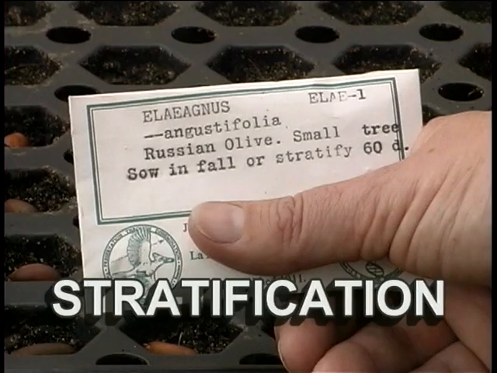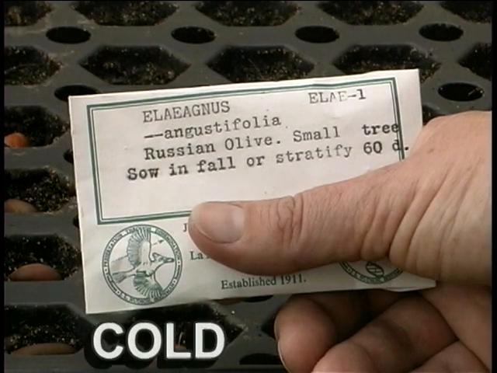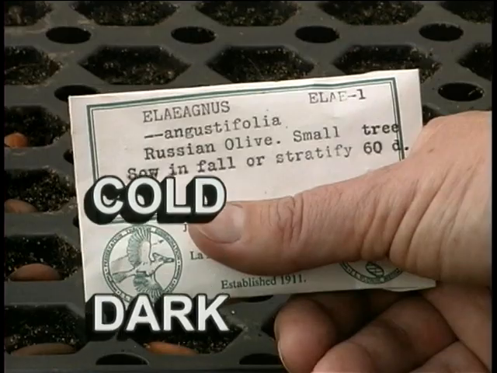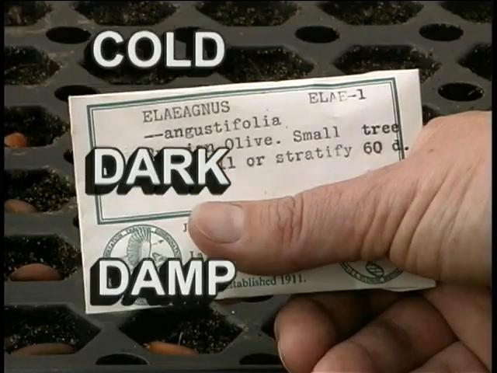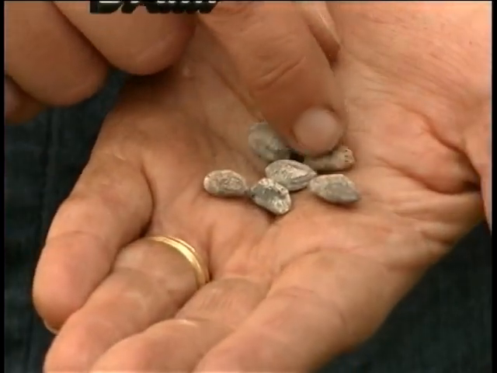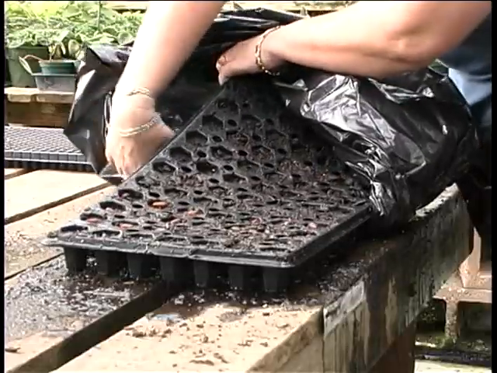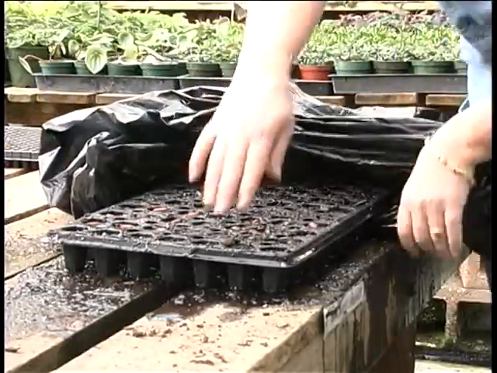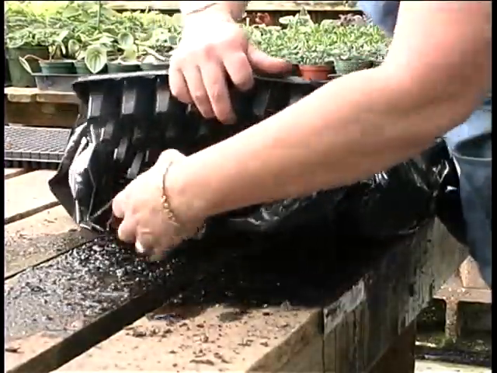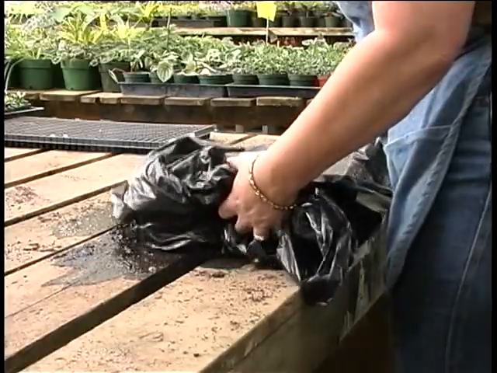Stratification involves treating seeds with a period of cold, dark, and damp conditions, followed by the basic germination requirements of warmth, dampness, and oxygen. Stratification can be done any time of the year by placing sown seeds in a refrigerator and covering them with plastic for 1 to 3 months.